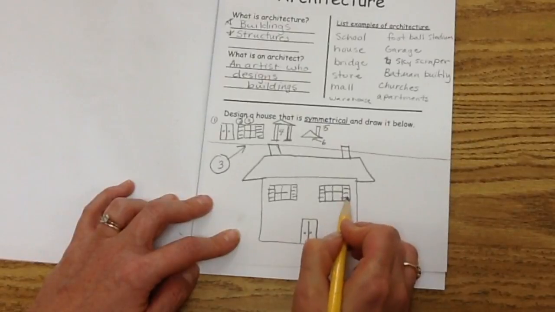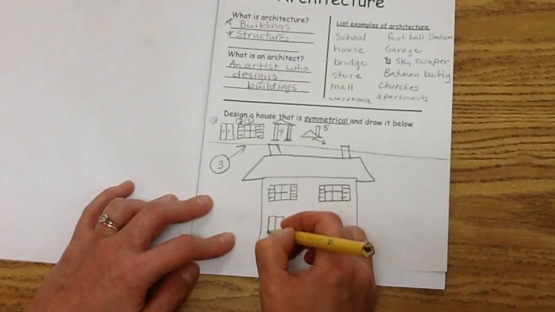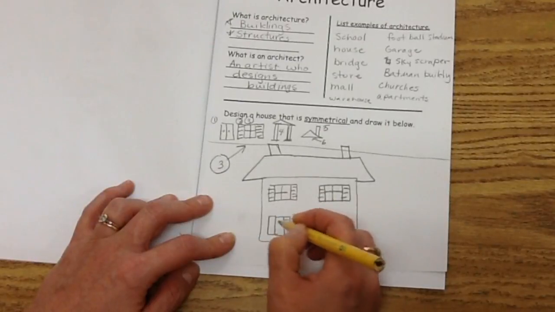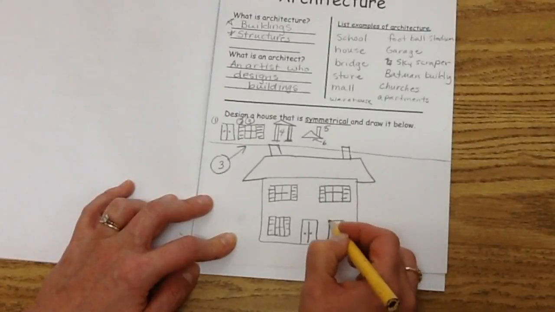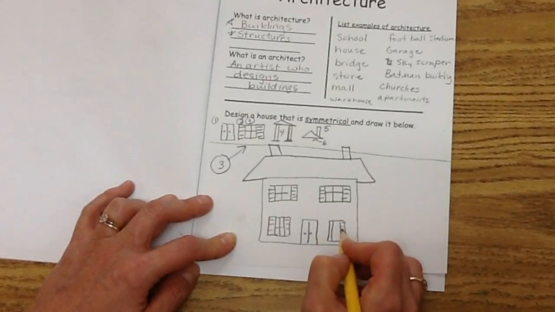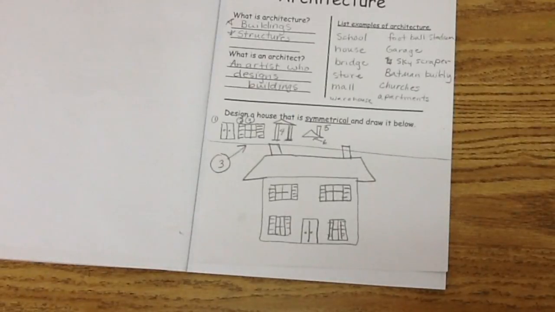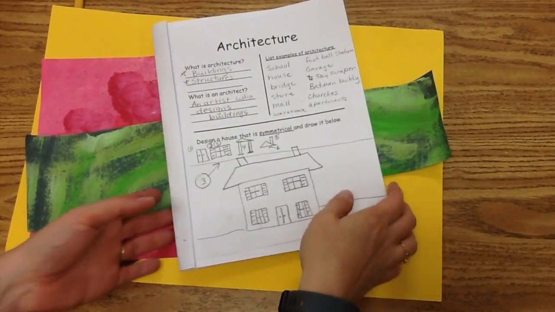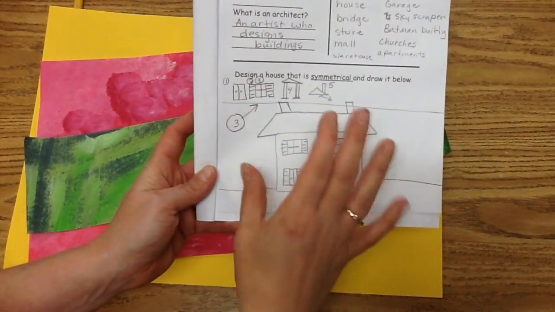And I'm going to keep going like that until my building is all finished. One over here and one over here. Symmetrical, the same on both sides. You try it.